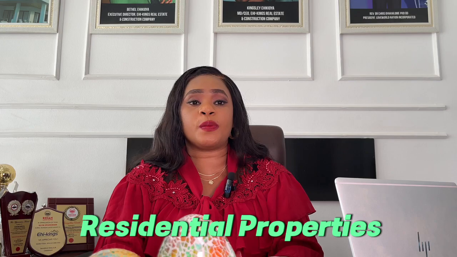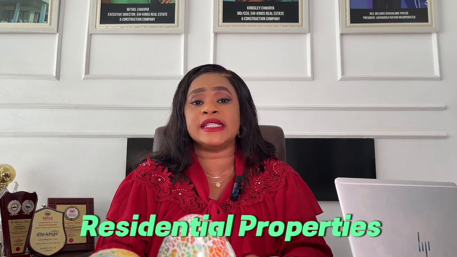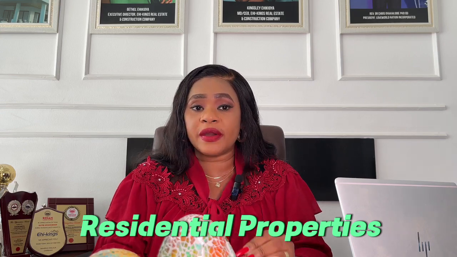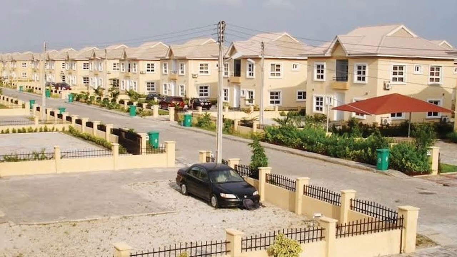Number 1, residential properties. The demand for residential properties in Nigeria is very, very high, especially in urban areas. Most of the popular types of residential properties include apartments and flats. These are popular among young professionals and small families. They prefer this kind of housing. They like to live in high-rise buildings with amenities such as swimming pools and gyms. Also, we have detached and semi-detached houses.